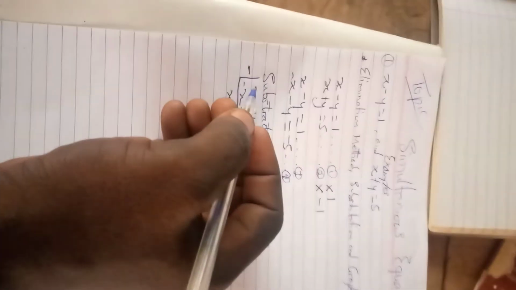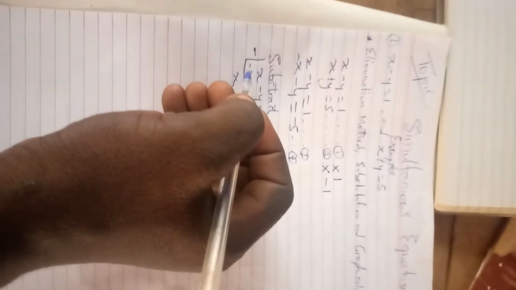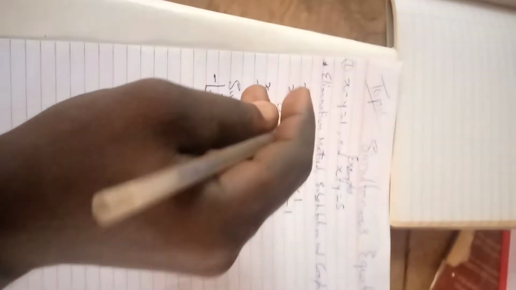But mind you, this one has 1 here and 1 also here, x and x, to add together, since the signs are positive, meaning 1 plus 1 is 2, so we get 2x.